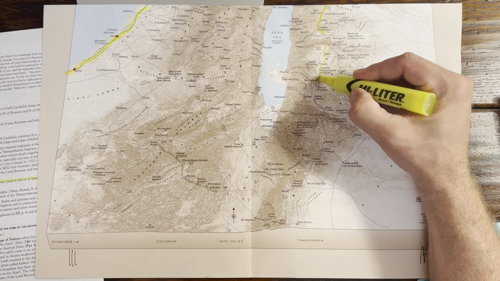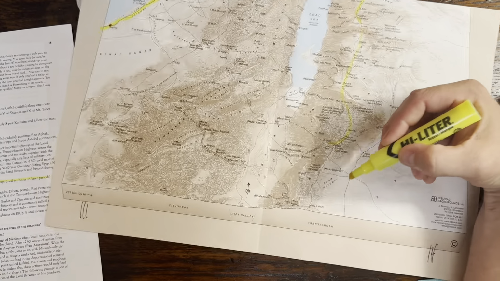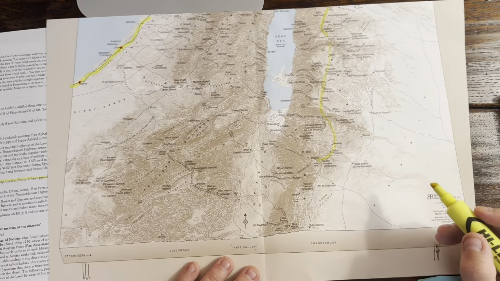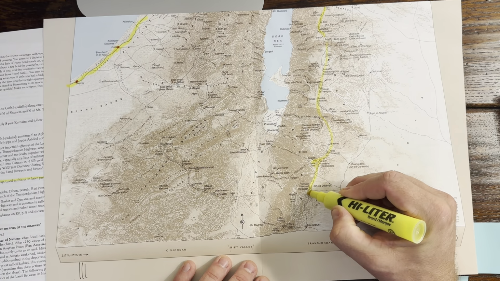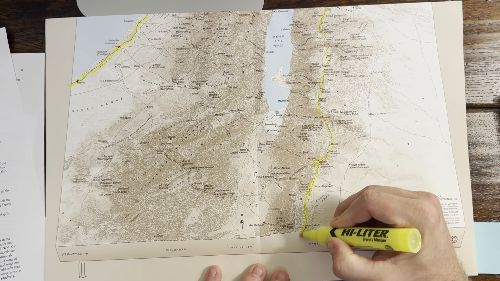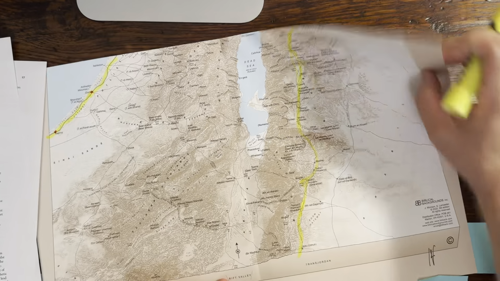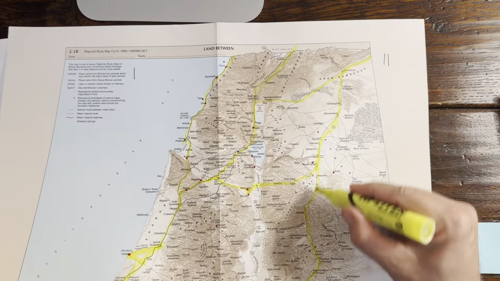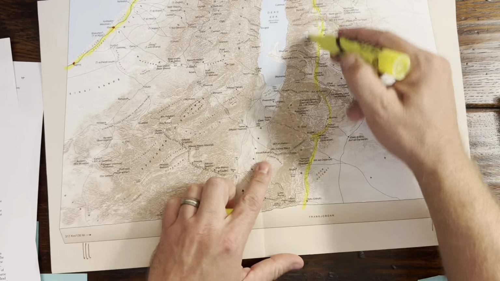Yeah, wow, okay. Bozrah, east of Petra, and off the map. This is the King's Highway. So again, we start up here. Prepare the way, the King's Highway. All right, all the way down there.